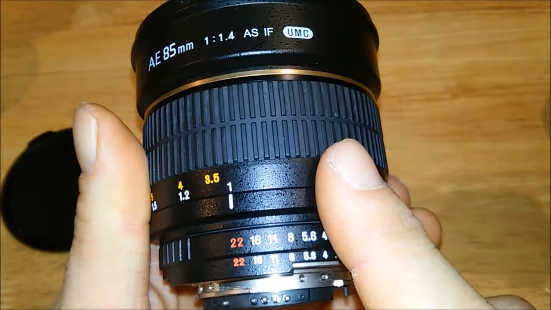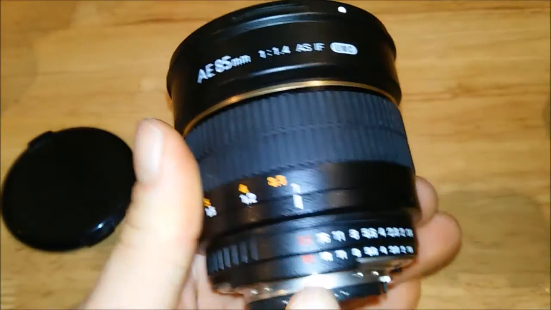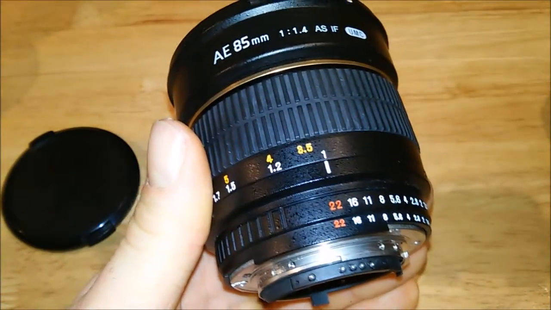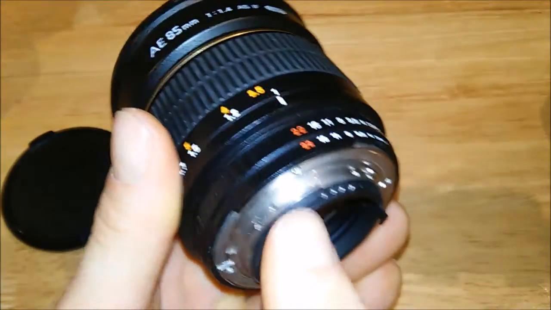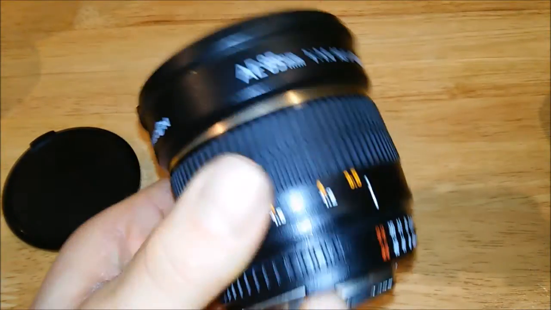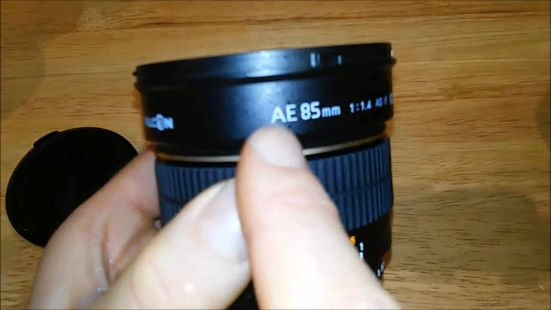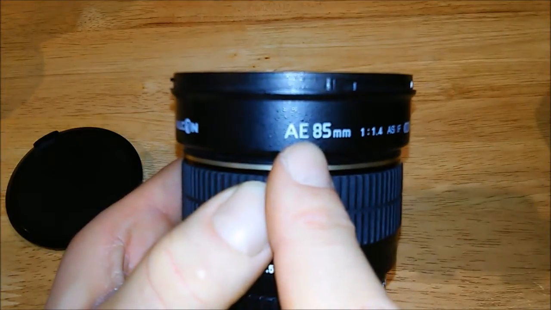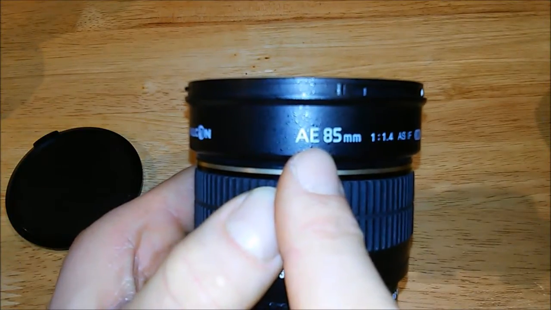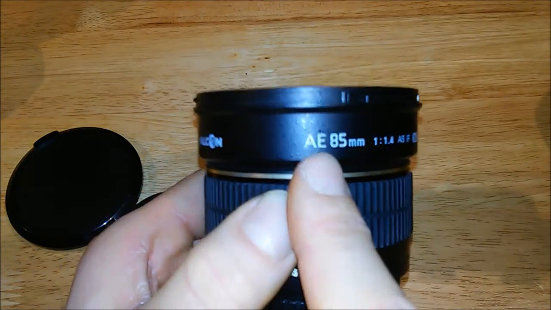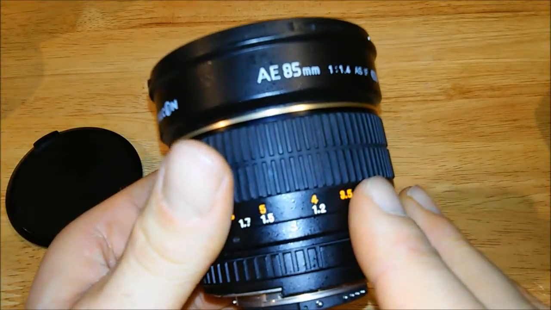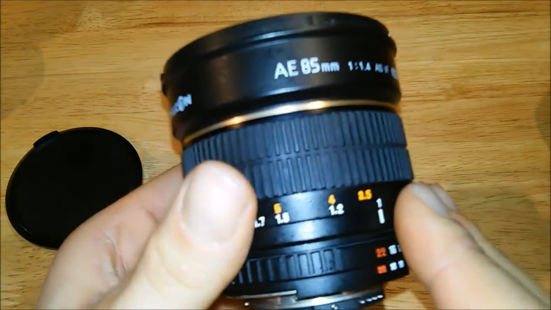When you put it on the Nikon body, you have to set it up to f22. And then if you have a version like this one with CPU contacts, which is AE, auto exposure, then you're gonna have metering even on D3000, D5000. So no problem with getting correct metering with this.